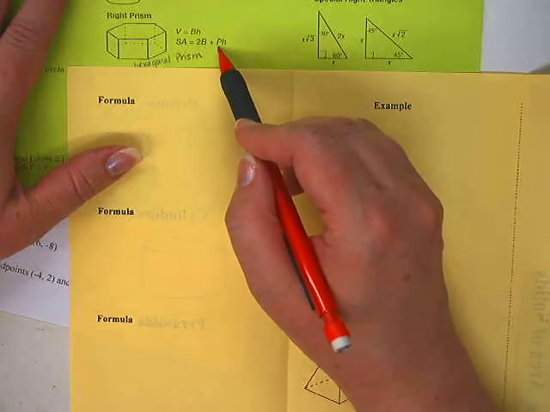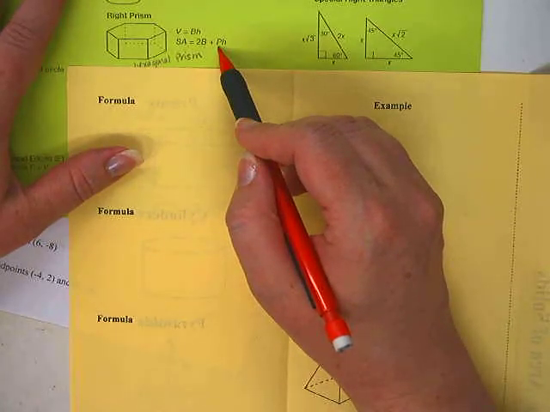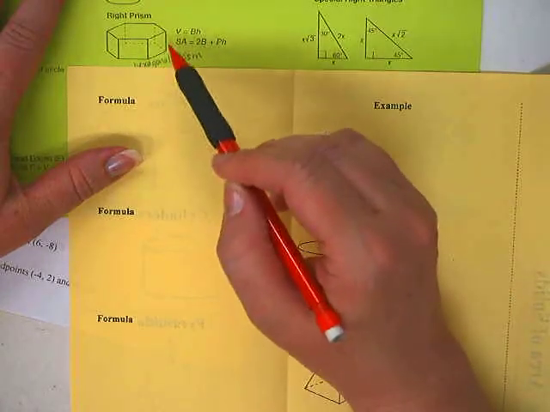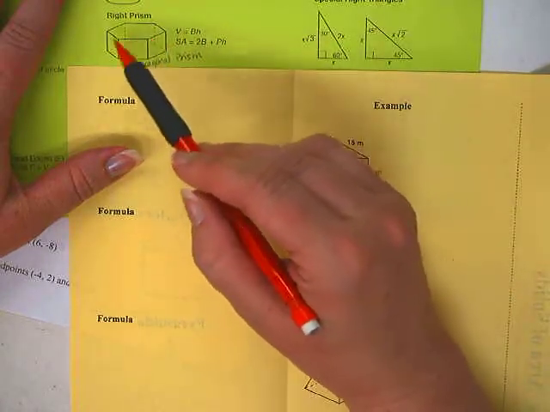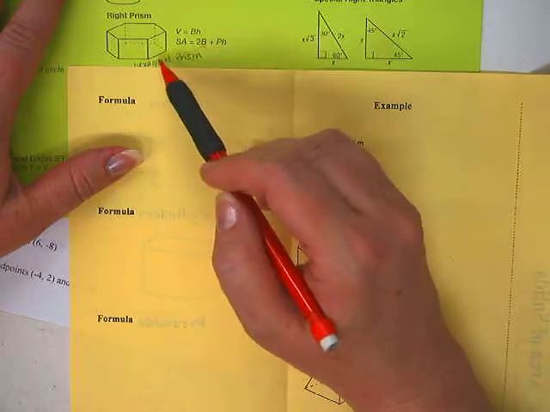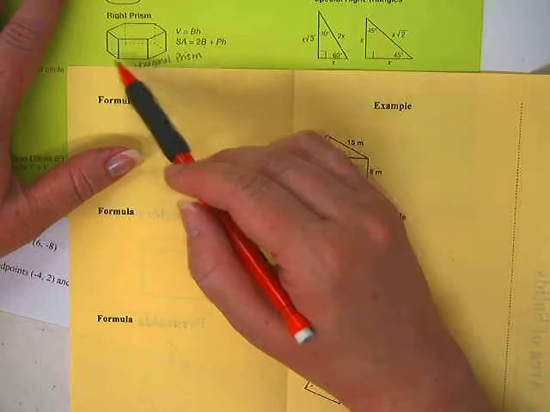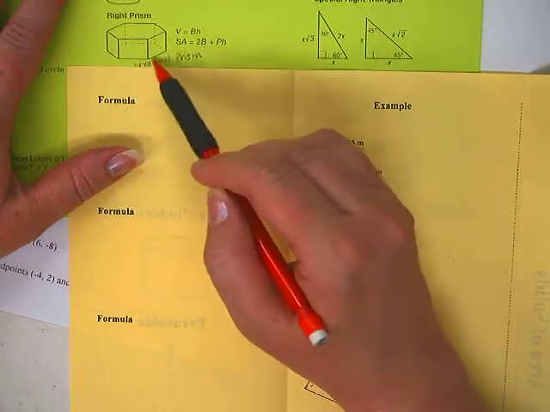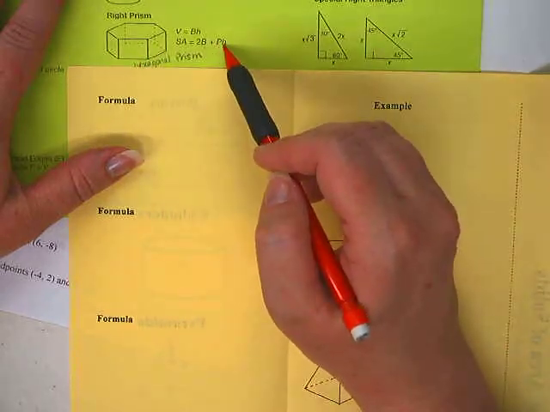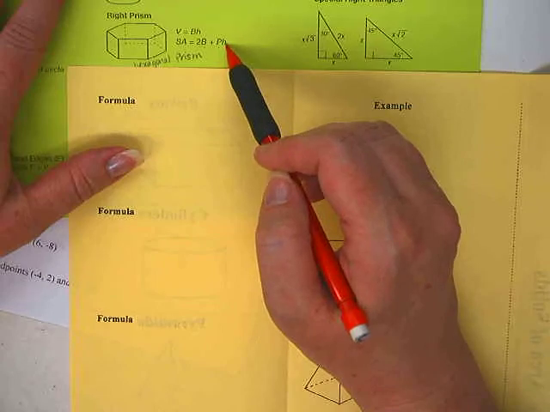Because they're the same. There's one on the top and one on the bottom, right? What do you think P might possibly stand for? Nope. Perimeter. Yeah, P stands for perimeter, so you would find that by adding all the sides around the outside, and that gives you the bases of all these rectangles. Then you're going to multiply the perimeter times the height.